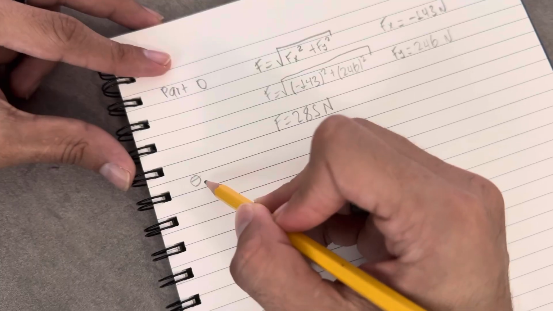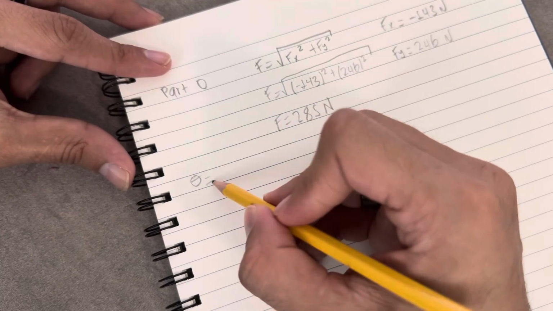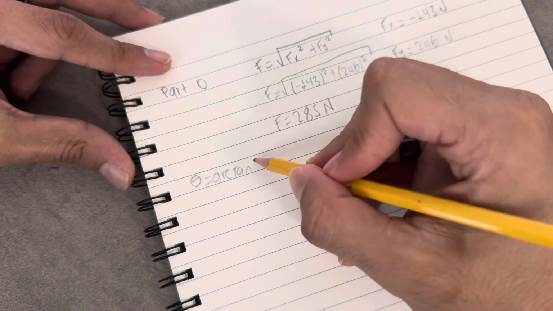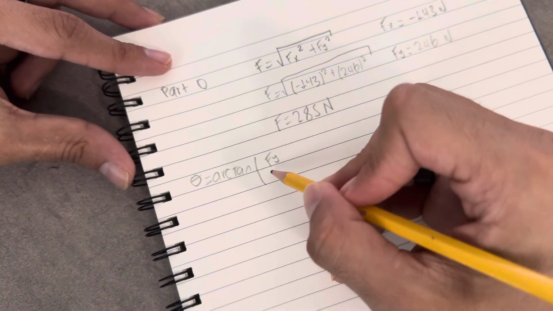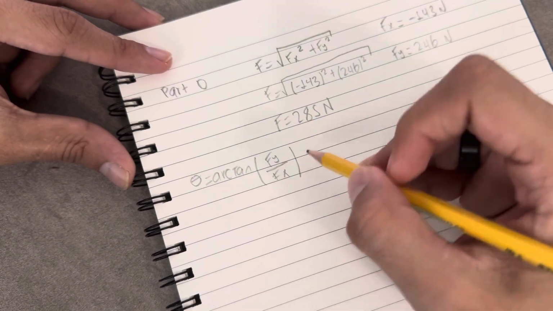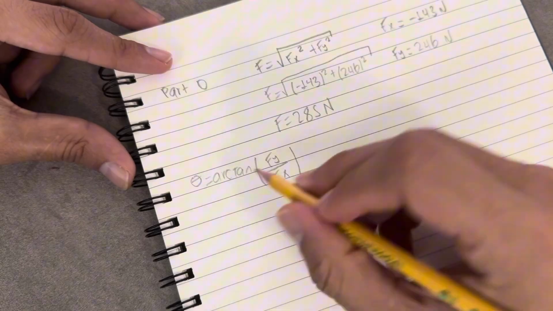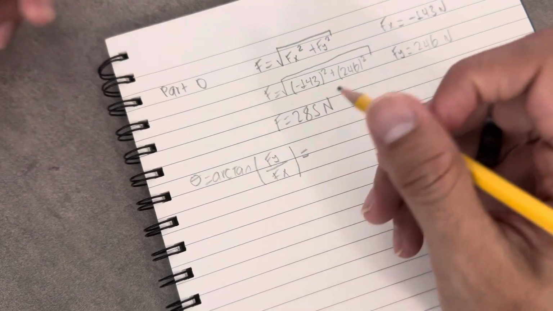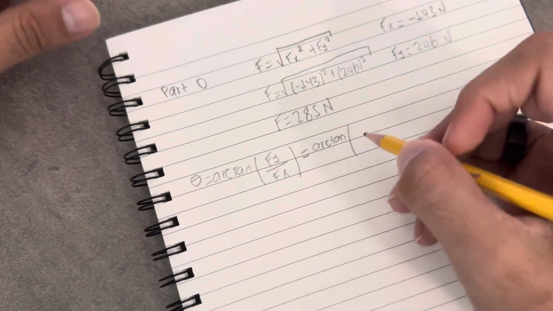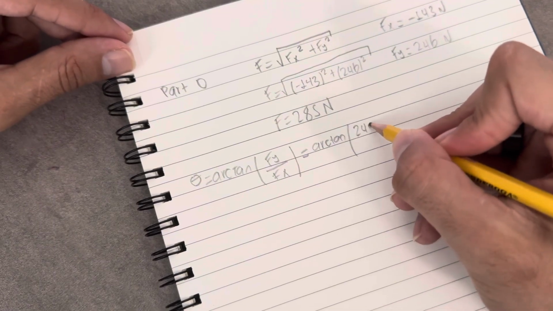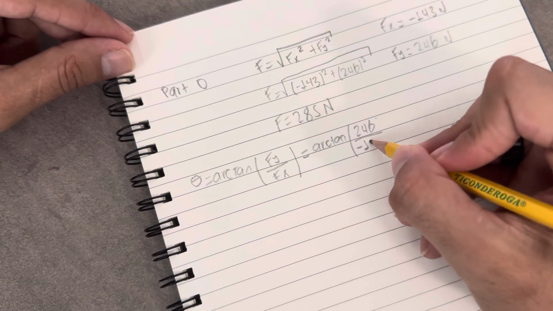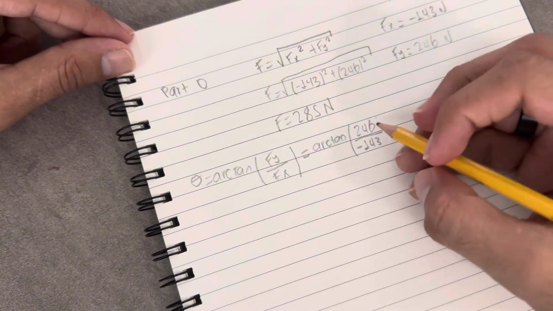To find the angle, we know it is the arctangent of Fy over Fx. This is the formula to find the angle. When we plug in the numbers, we have arctangent of 246 newtons over negative 143 newtons.